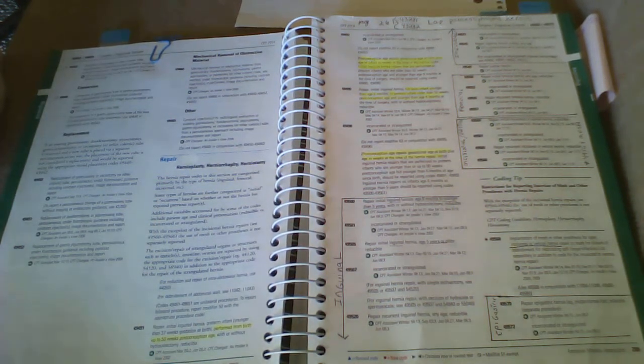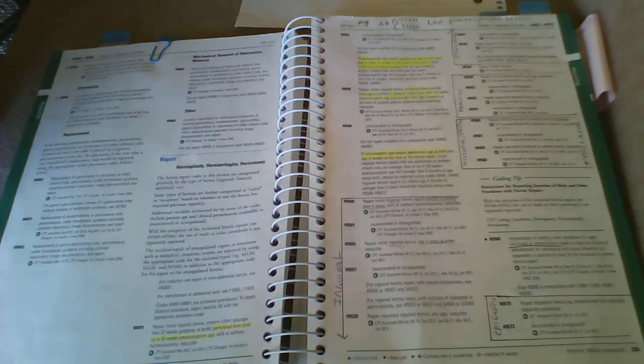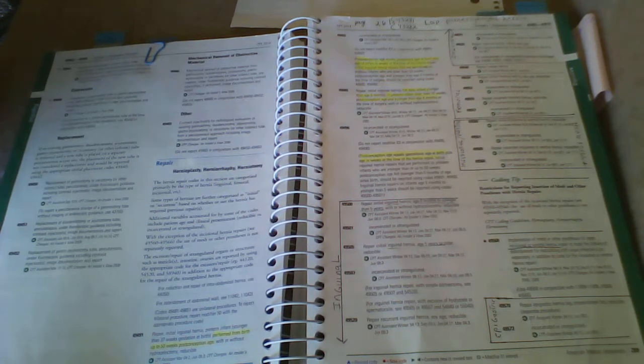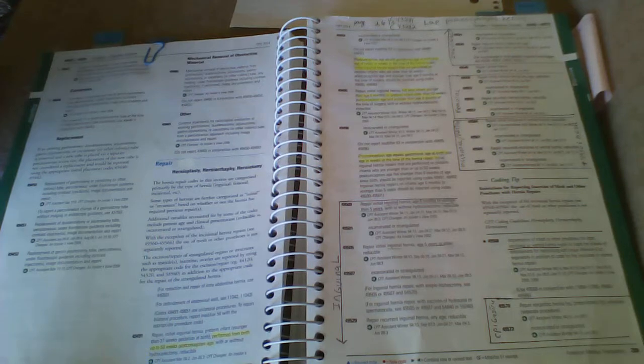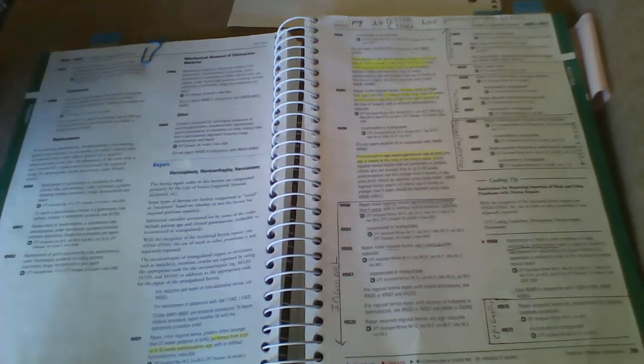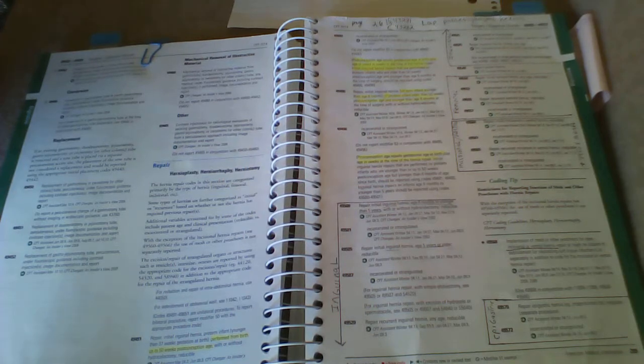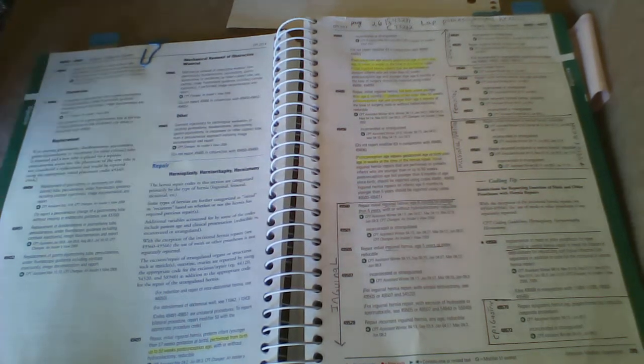You also need to know if it's the first time they're repairing this hernia, or if it is a recurrent repair of the hernia. So how old they are, what type of hernia it is, reducible, incarcerated, strangulated, where it is, inguinal, femoral, incisional, epigastric, as well as if it's the initial repair or a recurrent repair of it.